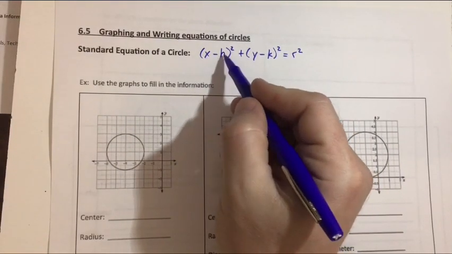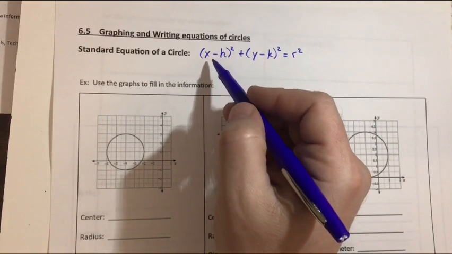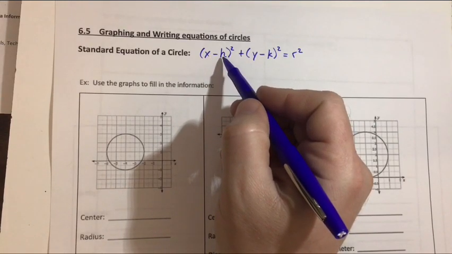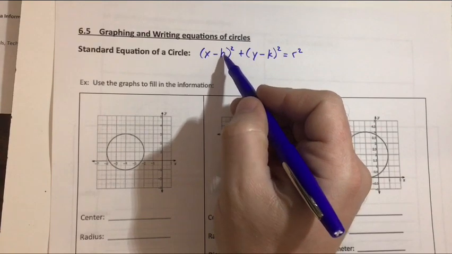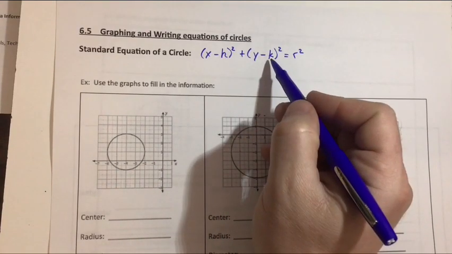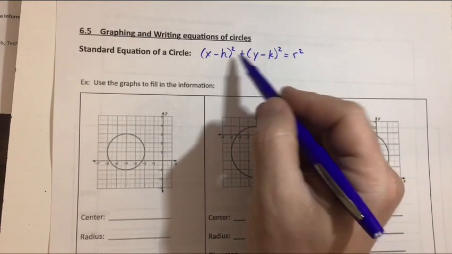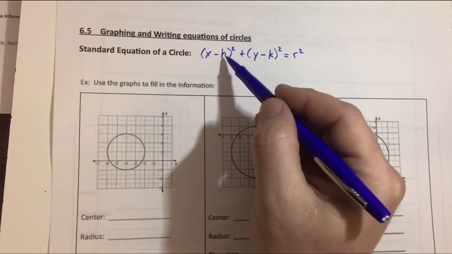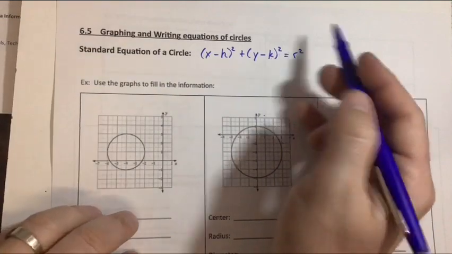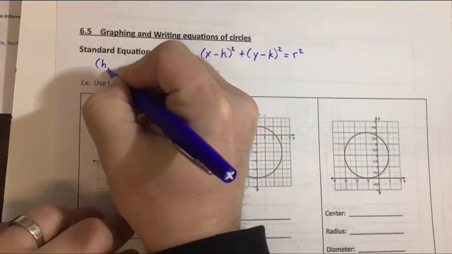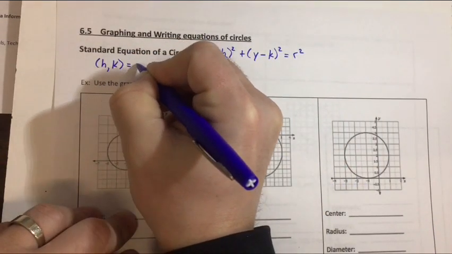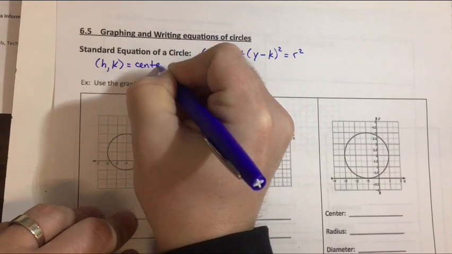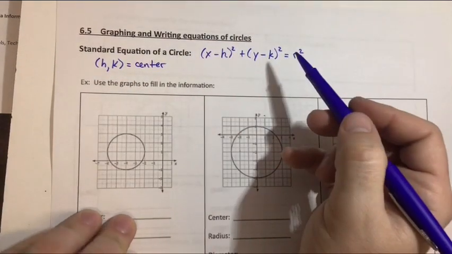What this first parentheses does is explain that h is the x-coordinate of a point on a graph. k is the y-coordinate of a point on the graph. And then x and y are all the points that are a fixed distance from h and k. That makes the ordered pair h, k your center point. h, k is the center of the circle.